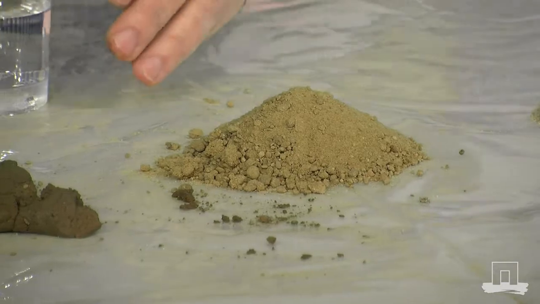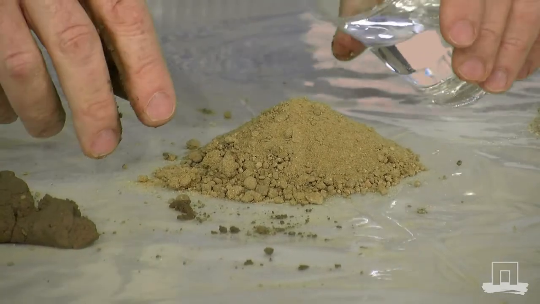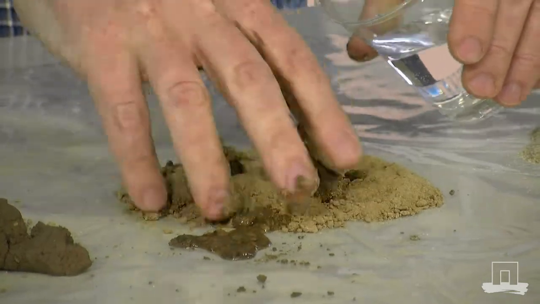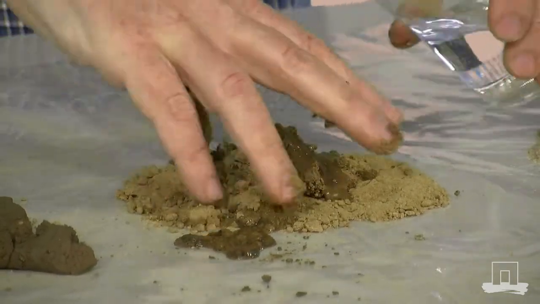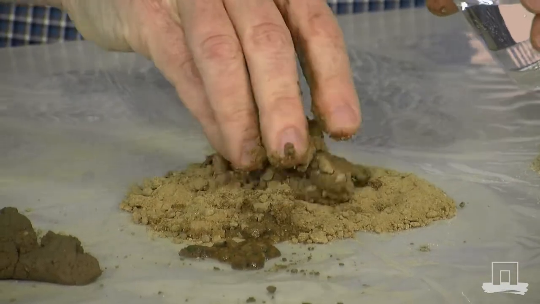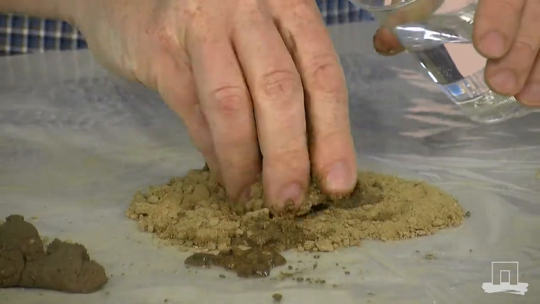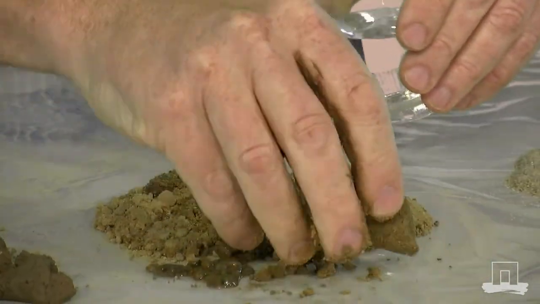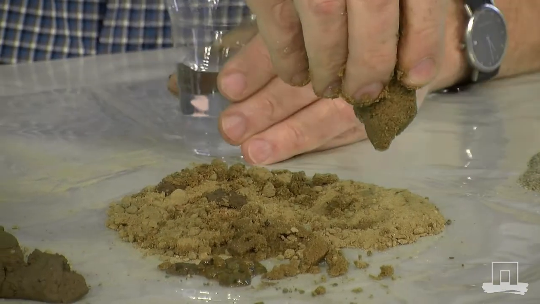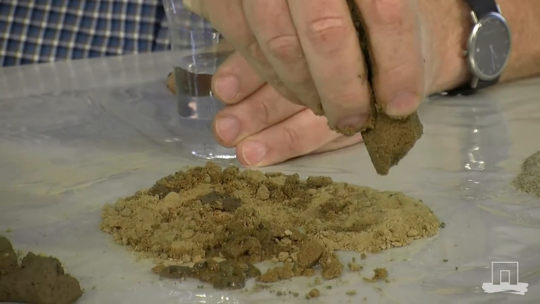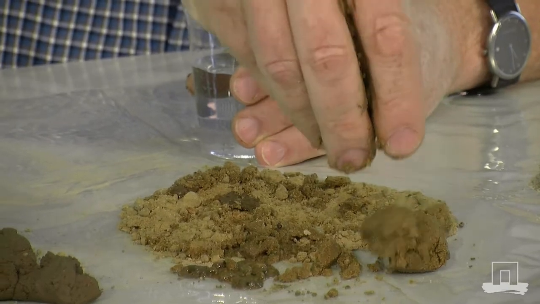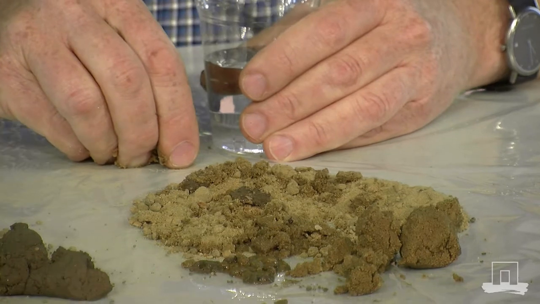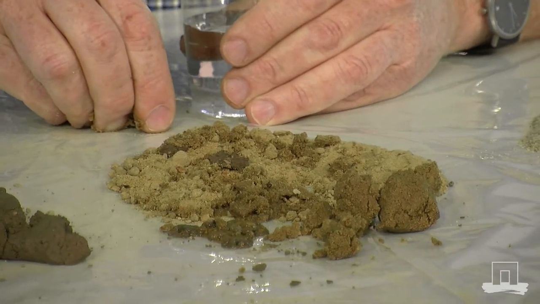For you, the question for this soil, if I add some water to it, this is the result. If I touch it, how do you feel? Is this a soil which contains more sand or more clay? The answer to this question is that this is a soil type with a relatively higher sand content because it falls apart.